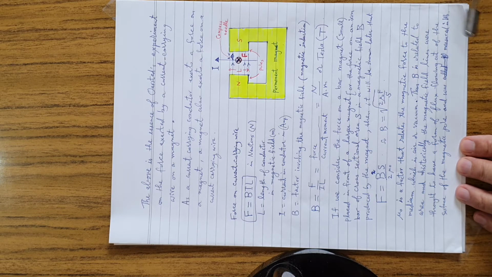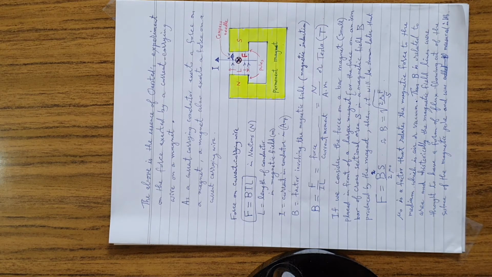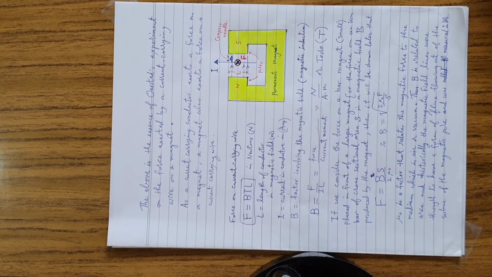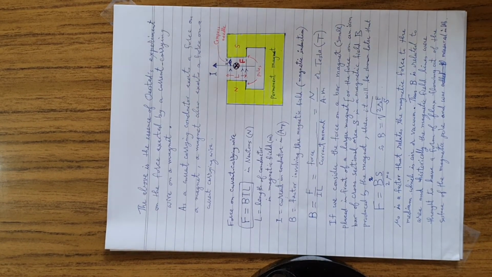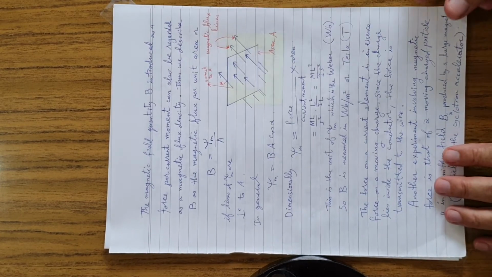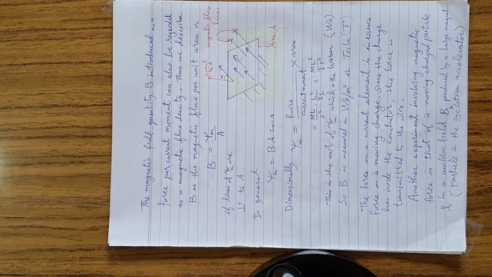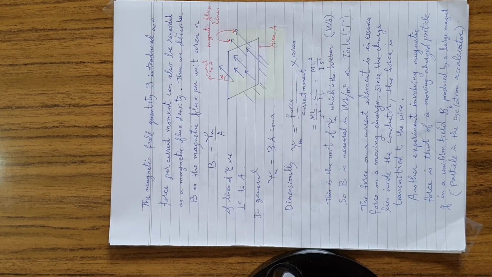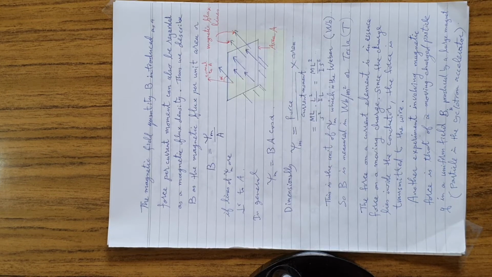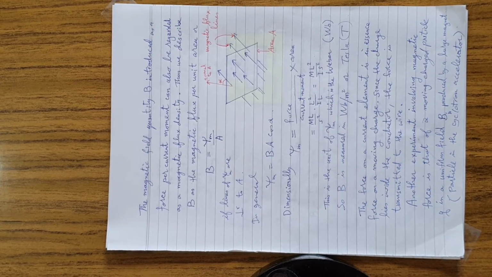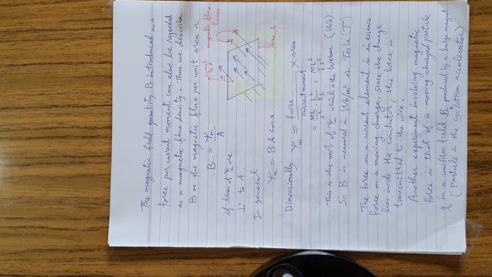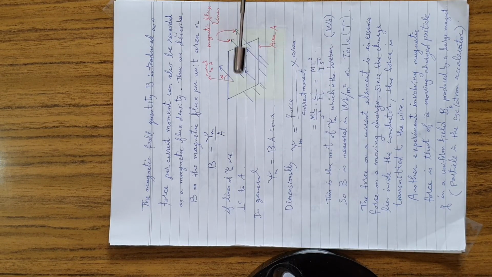Thus, B is related to area, and historically, the magnetic field lines were thought to have a form of flux flowing out of the surface of the magnetic pole and was measured in Webers. A unit of flux is the Weber. So, the magnetic field quantity B, introduced as force per current moment, can also be regarded as a magnetic flux density. Thus, we describe B as the magnetic flux per unit area, or B equal to psi m over A. Psi m is the magnetic flux.